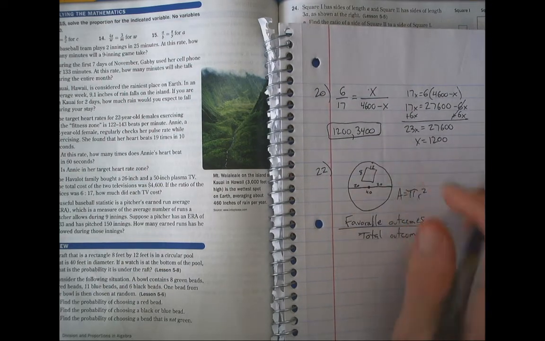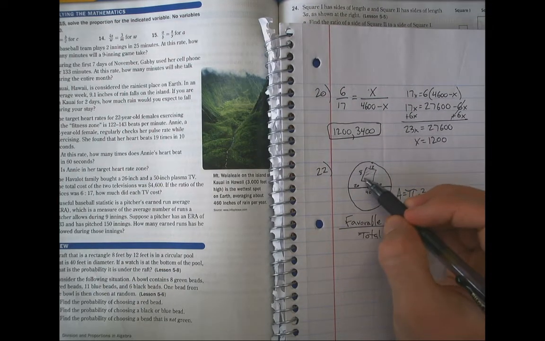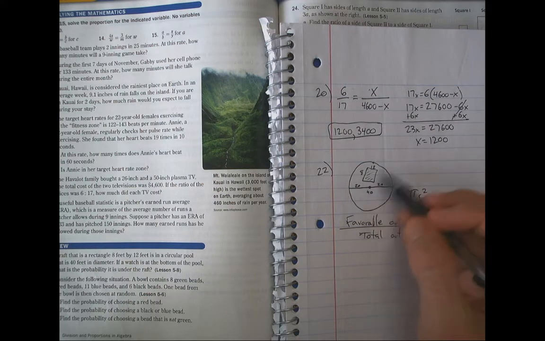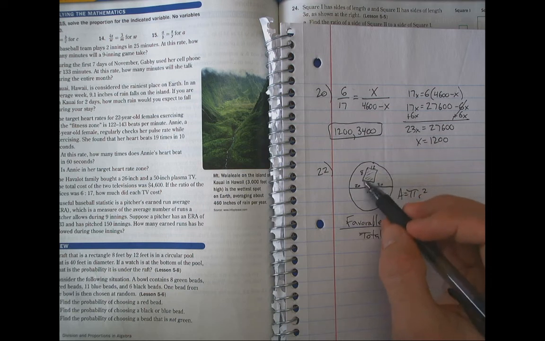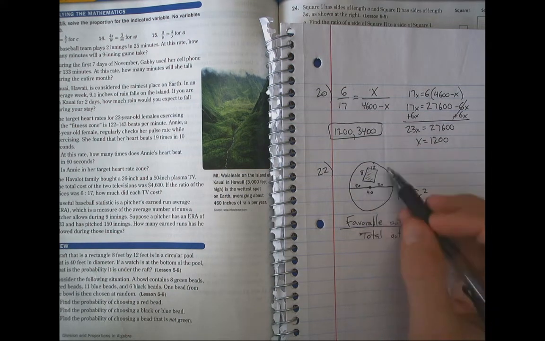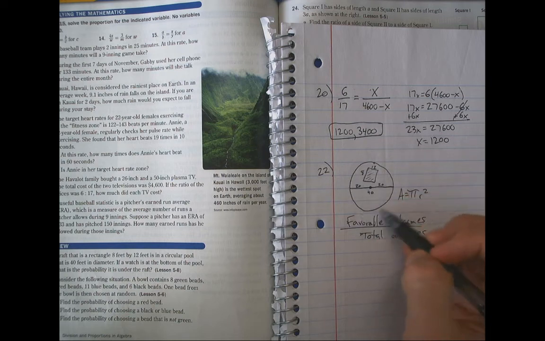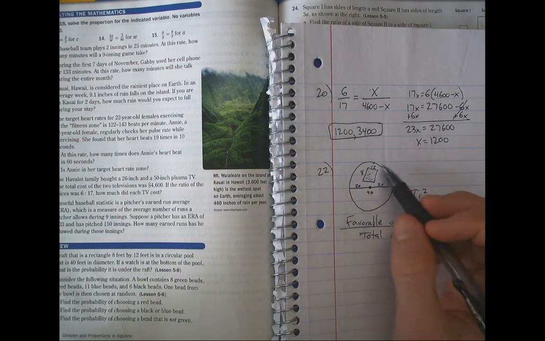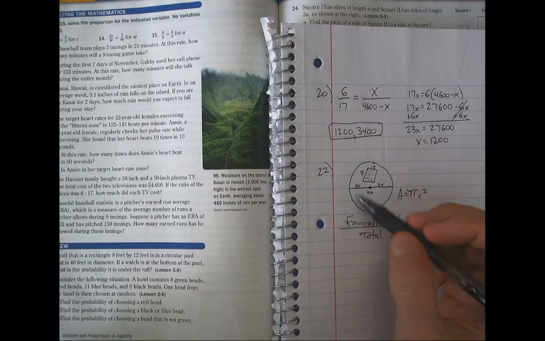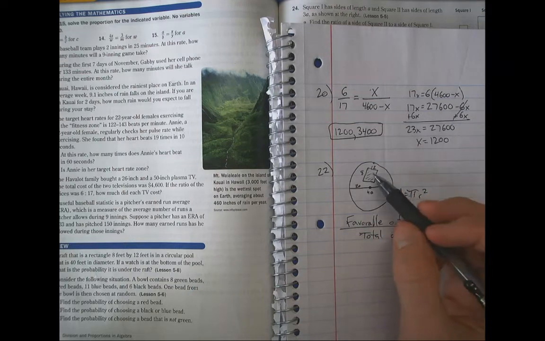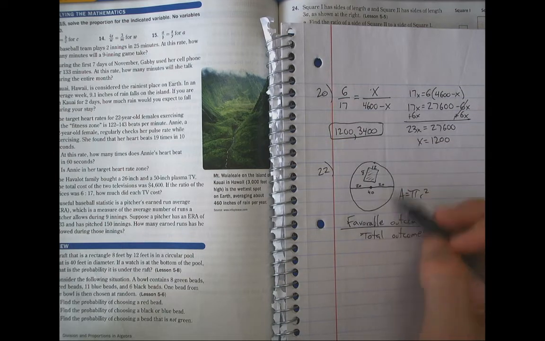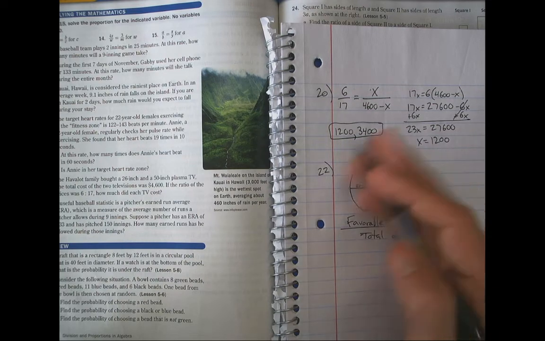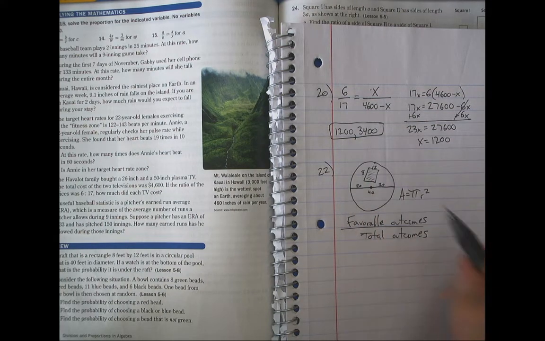When we're talking about this, the favorable outcome is that it's directly underneath this raft, and the total outcomes is it's anywhere else or anywhere in the pool. Okay, so we need to compare the area of the raft and how much of that raft is covering this. If the raft was exactly the same size as the pool, think about it like that, covered the entire pool perfectly, okay, what is the probability that it's underneath of it? 100%, because the favorable outcomes is the same as the total outcomes. Now we're making this smaller. There's a chance that it's somewhere else. So how much of the total outcomes is covered by the raft?